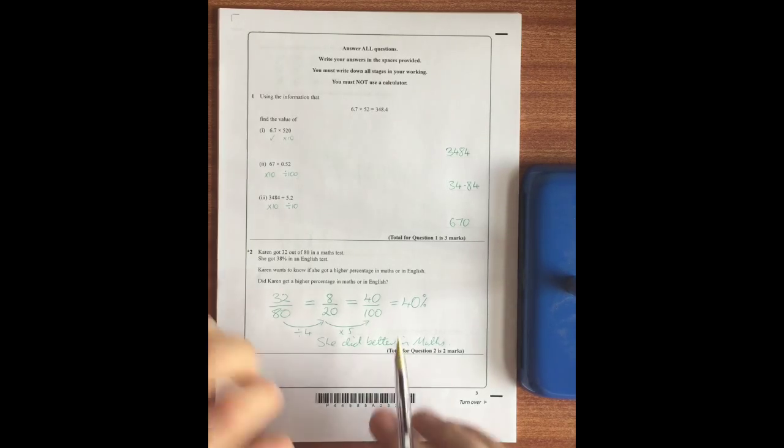To convert that to a percentage without a calculator, I would cancel that down to 8 out of 20, which I can then multiply back up to 40 out of 100, which is 40%. So she did better in maths.